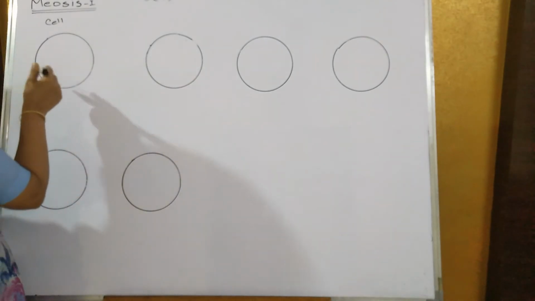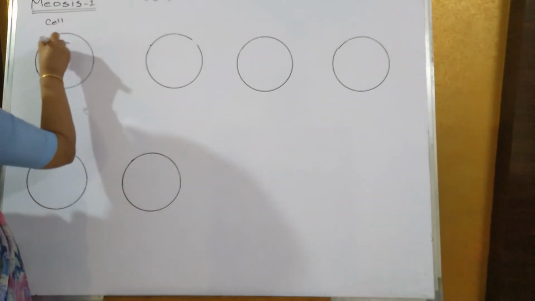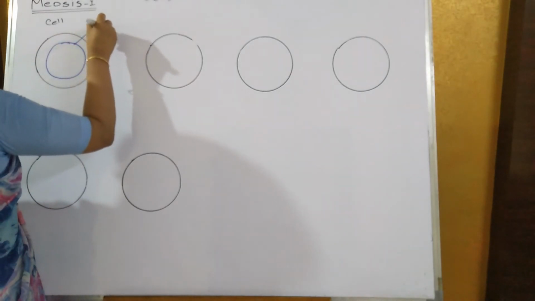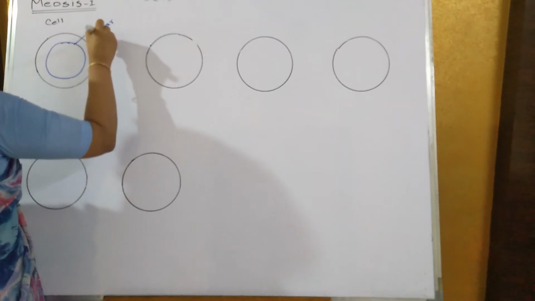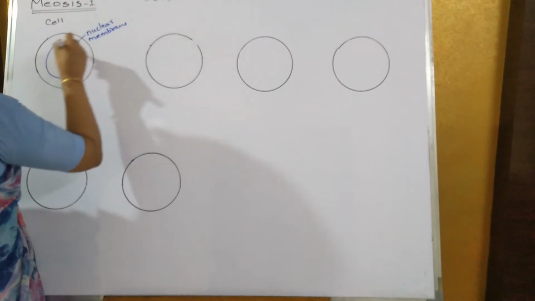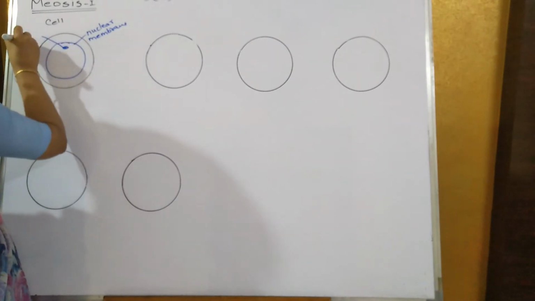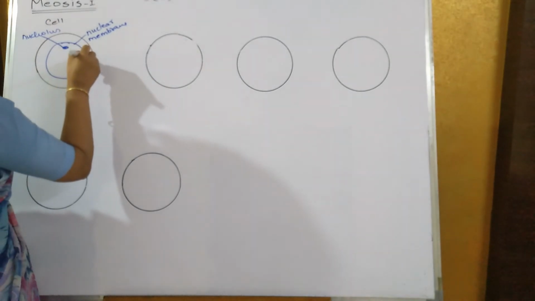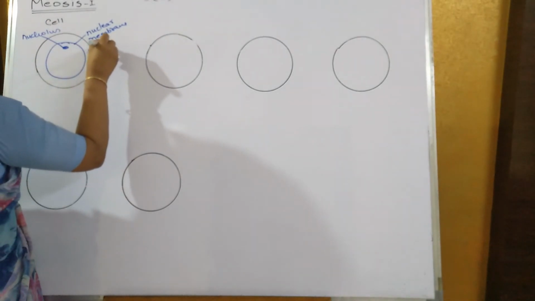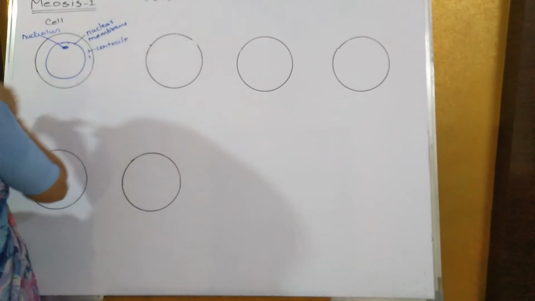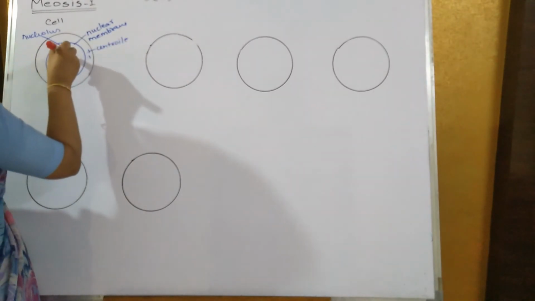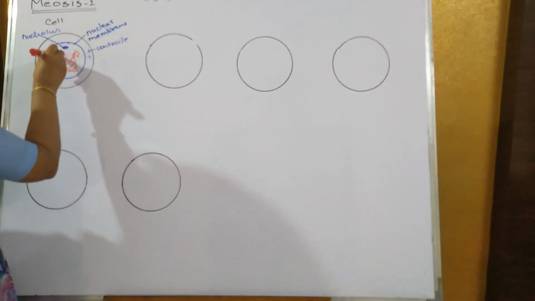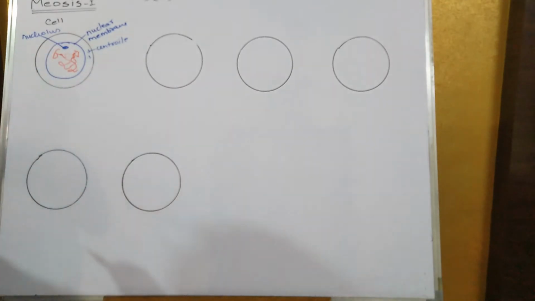Now before prophase 1, the cell has a nucleus. The nucleus has a nuclear membrane, with nucleolus in the middle, and centrioles are there. These are the centrioles, and inside the nucleus we have the DNA material.